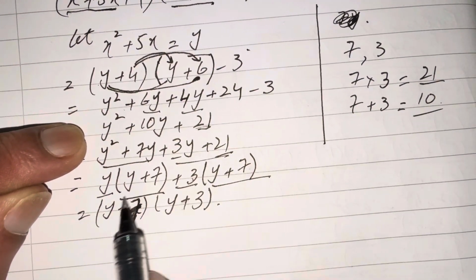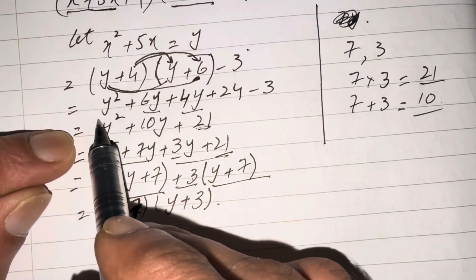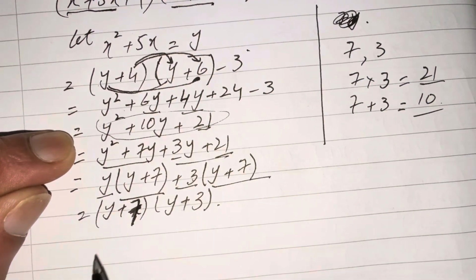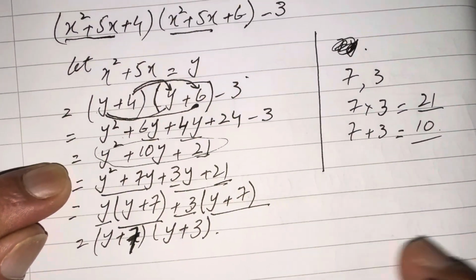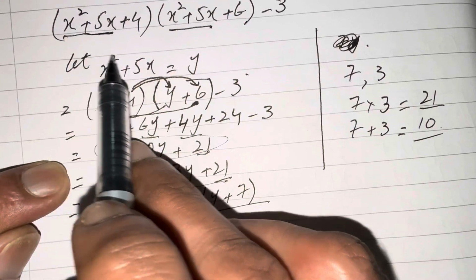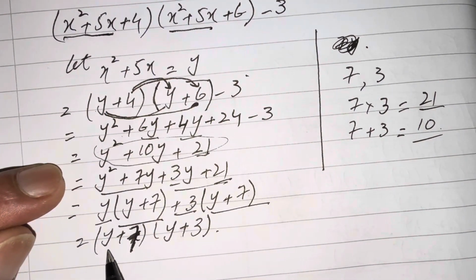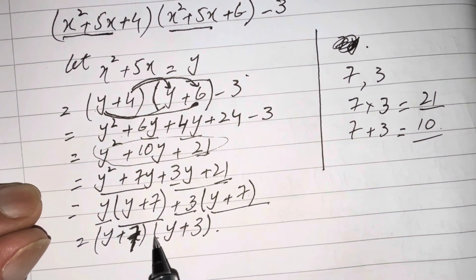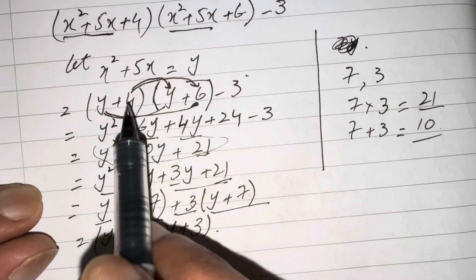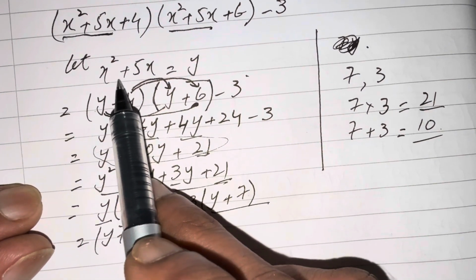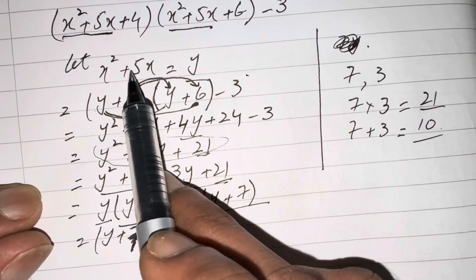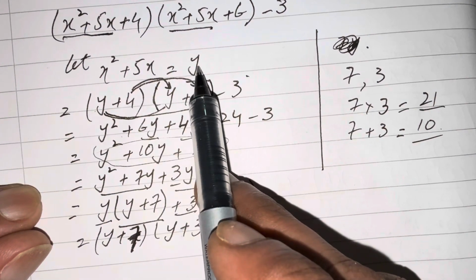That's the answer of this expression. But now if you see, our question was in the variable x, but the answer is in the variable y. So what we have done in between, we have supposed that x squared plus 5x is equal to y.